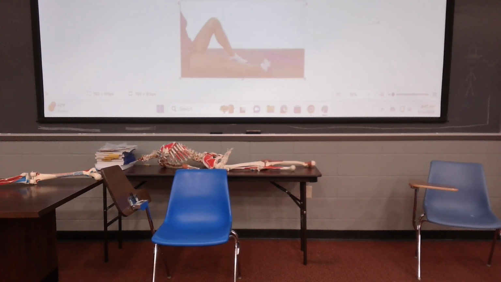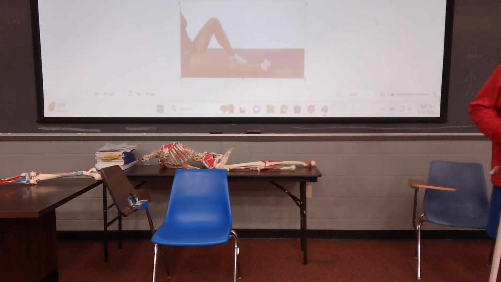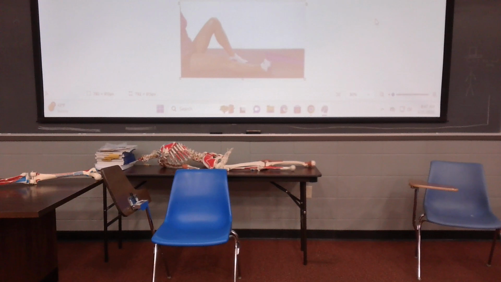All right, top to bottom, bottom to top. Muscles influence motion through contraction. So give me some muscles, assess the motion, and confirm the contraction.